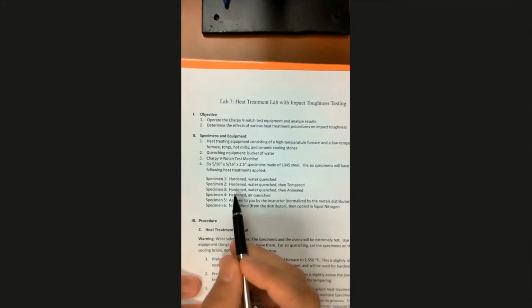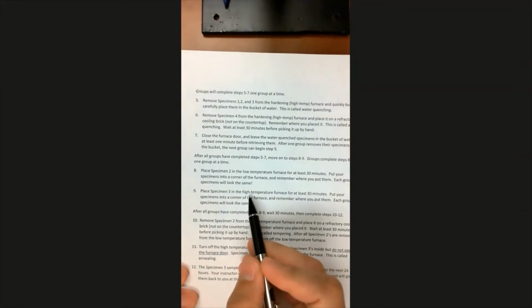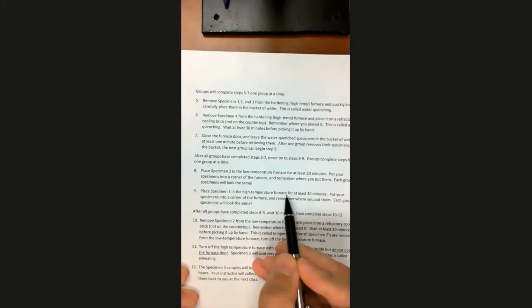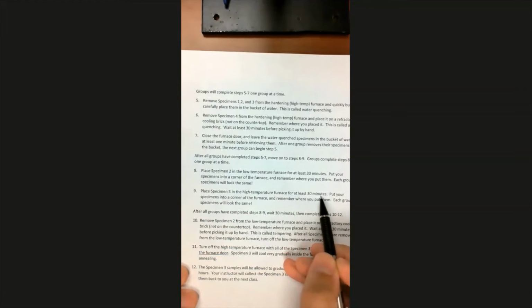Specimen 3, what are we going to do with specimen 3? It's going to be annealed. All right, so remember what the annealing process entails. We're going to take and put it back into the high temperature furnace and leave it there for at least 30 minutes.